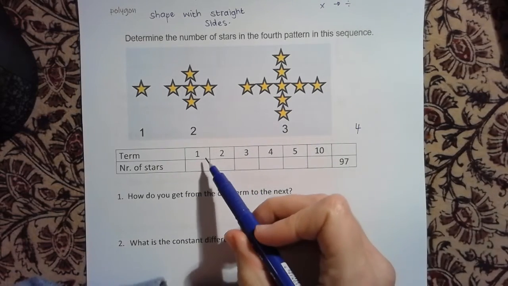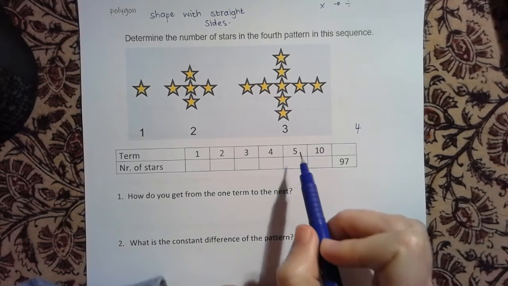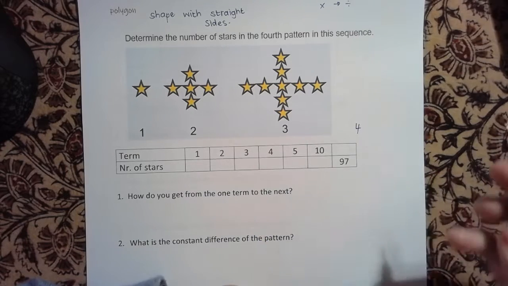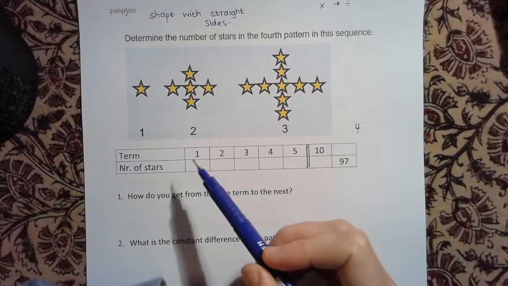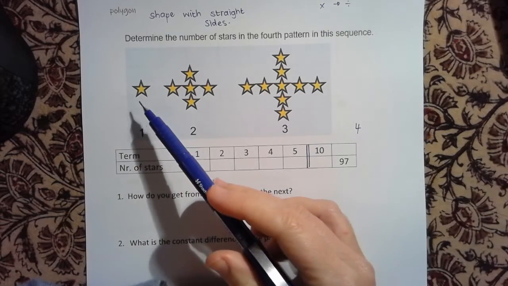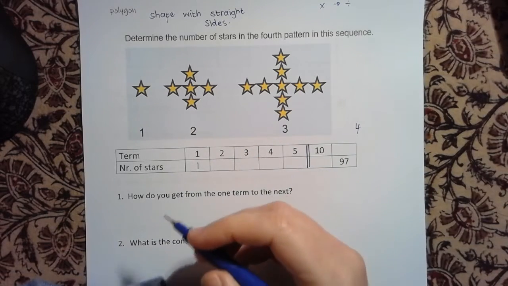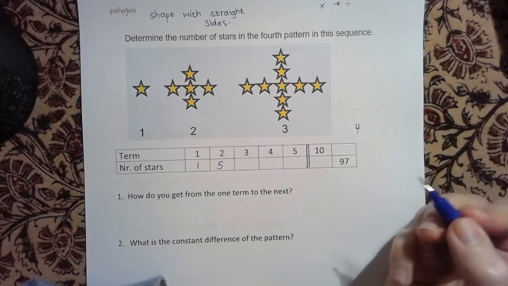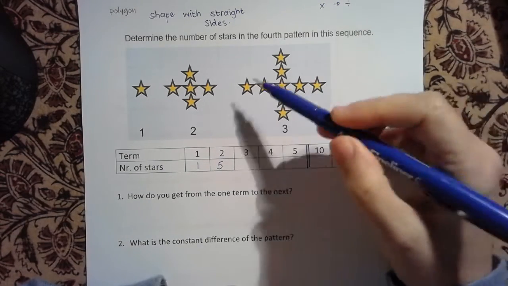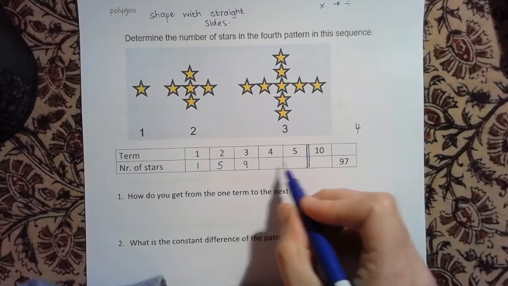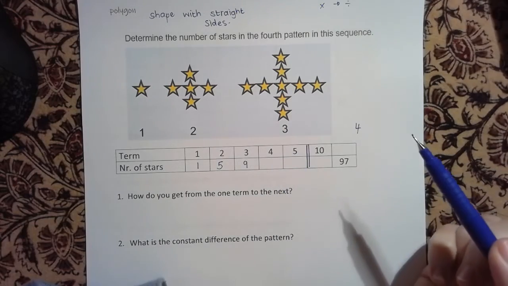Remember, consecutive meaning numbers that follow one another, like when you're counting 1, 2, 3, 4, 5. They are consecutive numbers. So I'm just going to split these two. Okay. Right, so let's go and count. How many stars do you see by the first one? There's only 1. How many stars do you see by the second one? There are 5. How many stars do you see by the third one? 1, 2, 3, 4, 5, 6, 7, 8, 9. Right, so now we need to find how many stars there will be by the fourth and the fifth term.